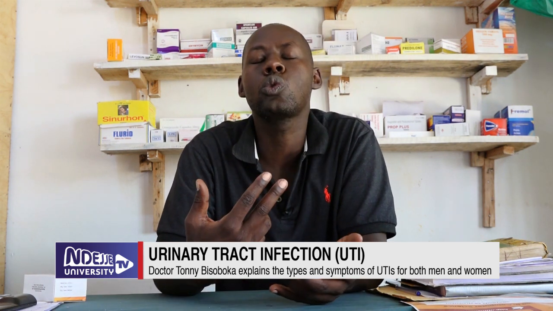We have the milky one, which is whitish in color, the one which is greenish, and also the one which is yellowish. It will depend on the kind of infection we are having. We also have another symptom, painful urination, which is when you have pain while urinating. It occurs in men who have contracted some STIs or those UTIs.